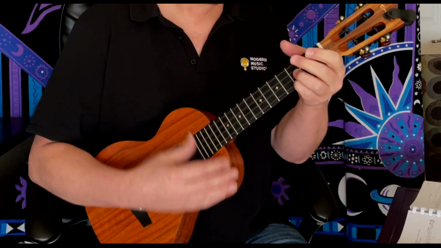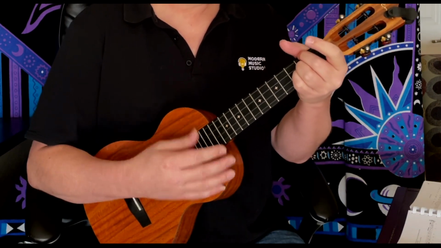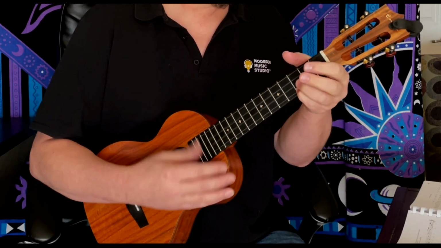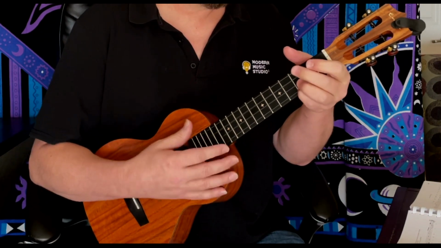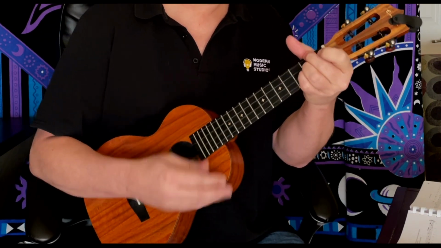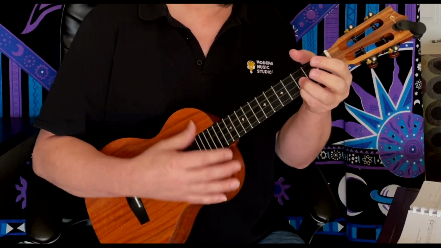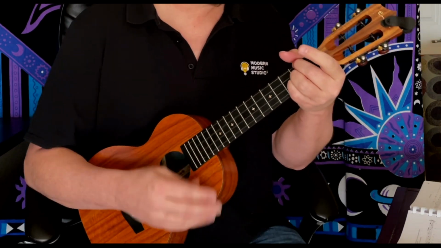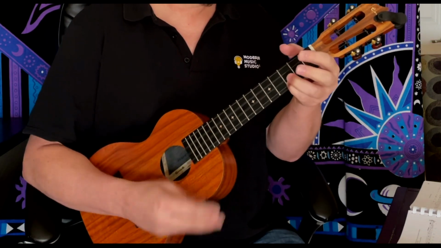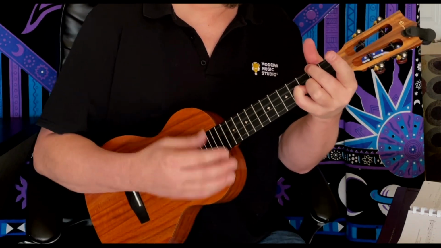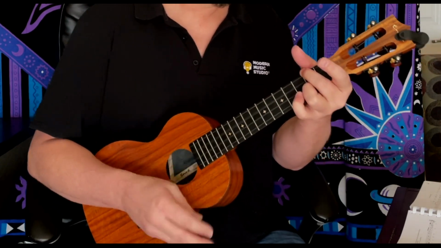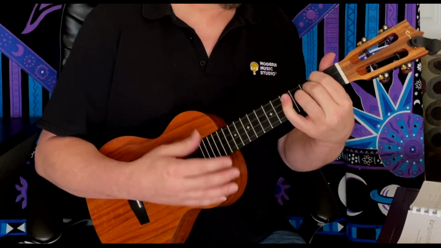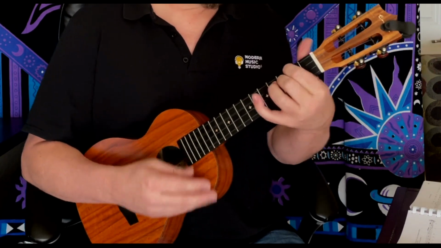G to D, F to G, C for a whole bar, then F to C to D, G to D, F to G, C, F to C, G to D, F to G, C, F to C to D, chorus, G chord, C, and then the sus, let's take it to the outro.